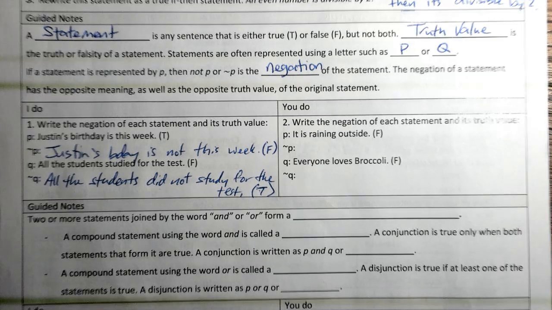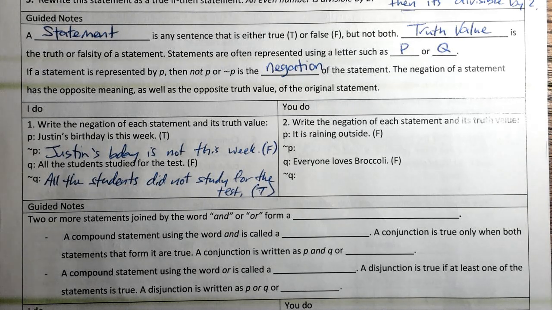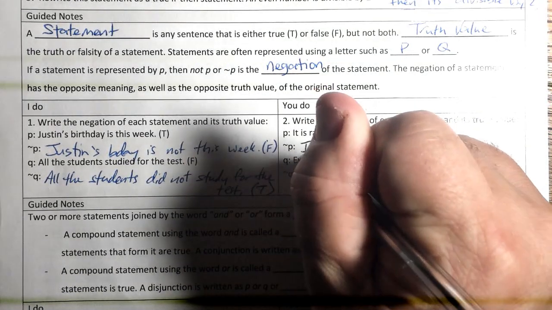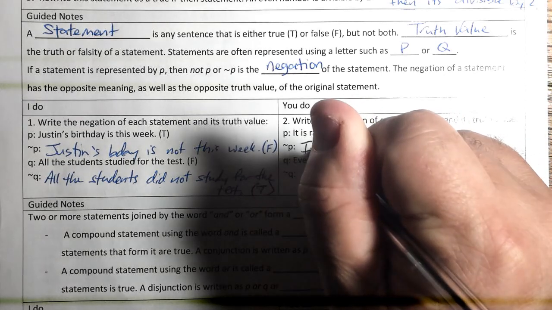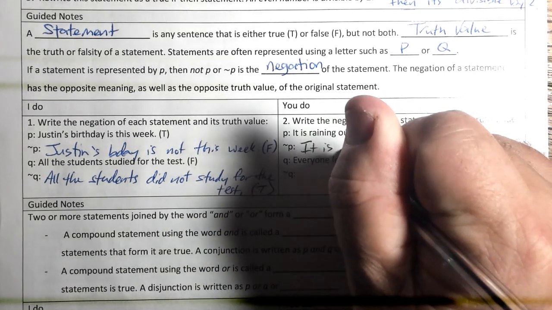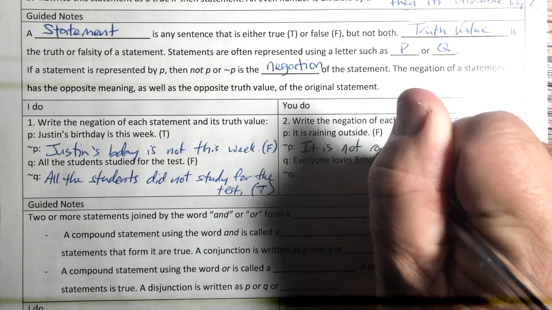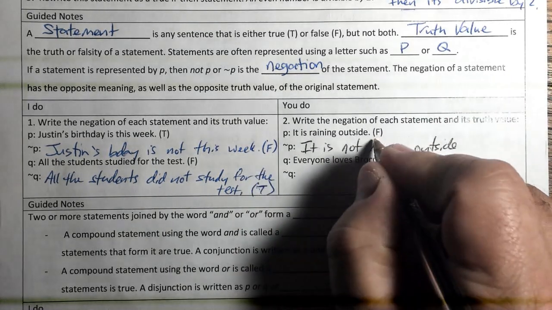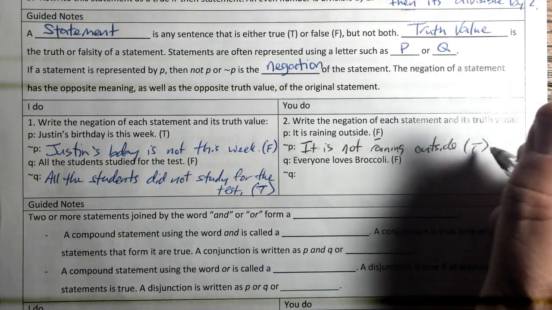Alright, number 2. Write a negation of each statement and its truth value. P statement is it's raining outside, and that's false. Well, how about I say it is not raining outside? If they're saying this is false, then what I'm saying is true.